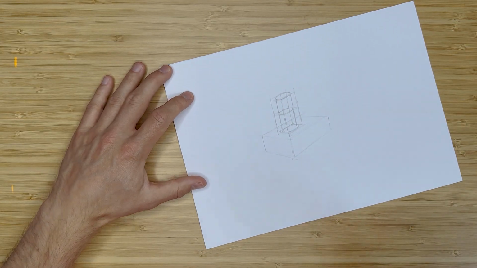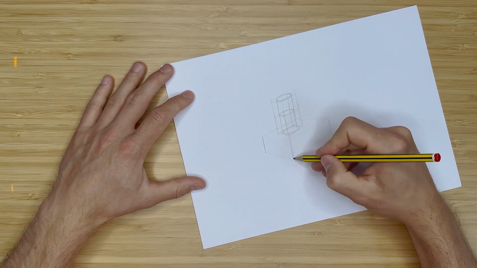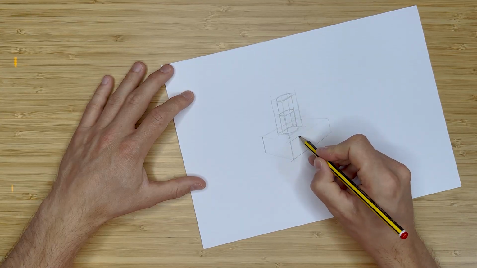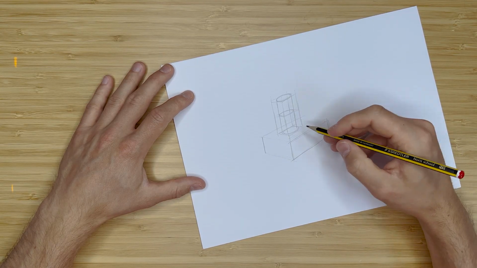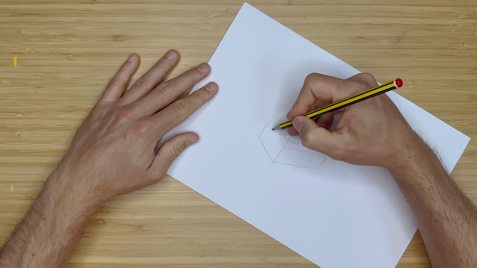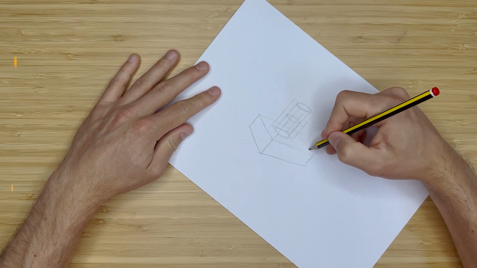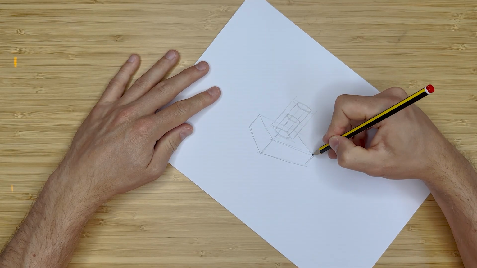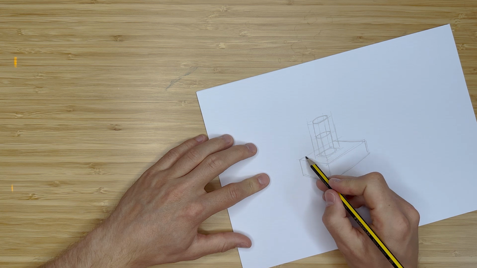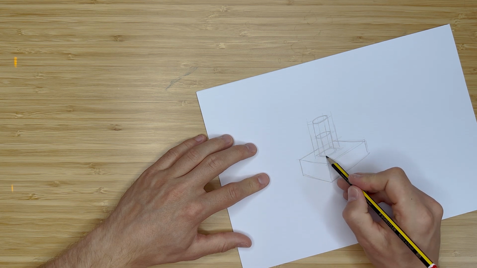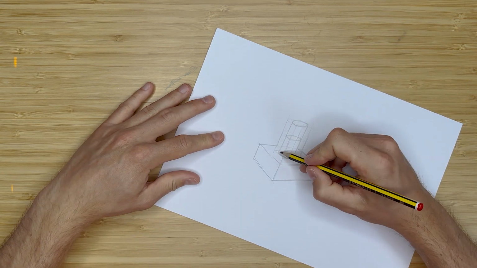So there we go. Cylinder sitting on a box, a flat box. Okay, hopefully you can see what's going on there.